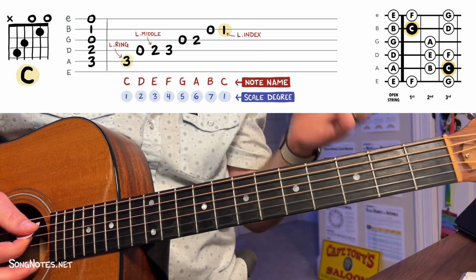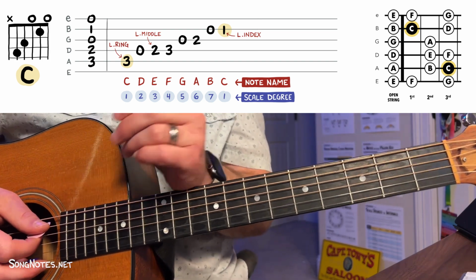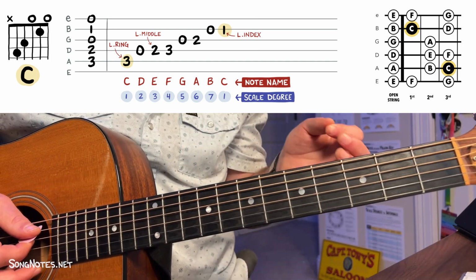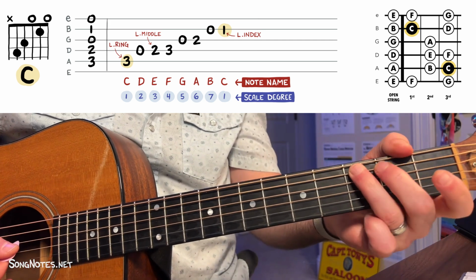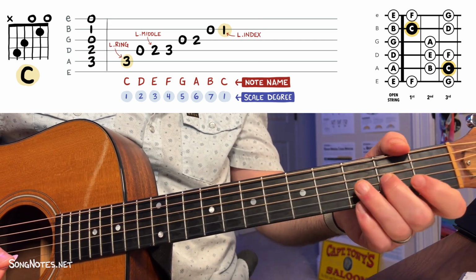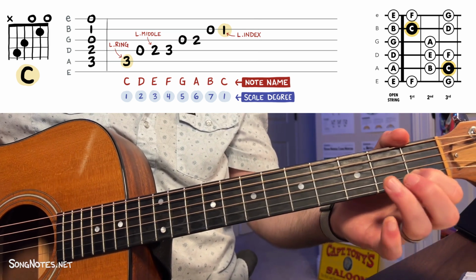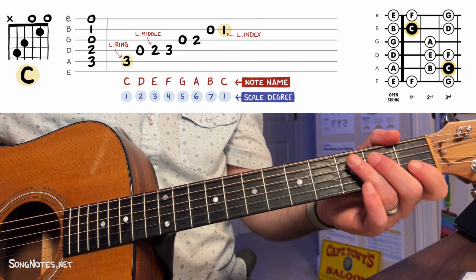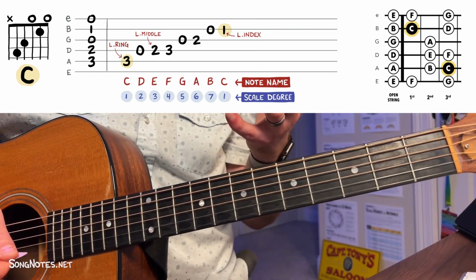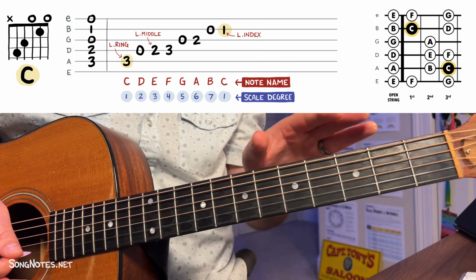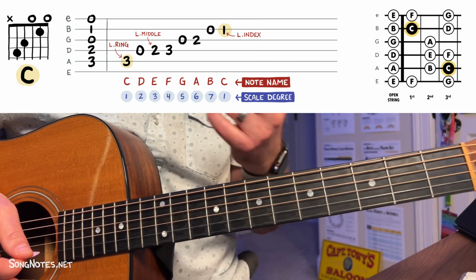I also have in the blue text, right, the scale degree. All this refers to is the numbered order of each note in the scale. Okay, so 1, 2, 3, 4, 5, 6, 7, 1. After 7, things just restart at 1 again. Okay, this is really helpful because I'll cover this in future lessons. But when we start describing melodies or we start moving between different keys, the names of the notes are going to change, but the scale degrees are consistent.